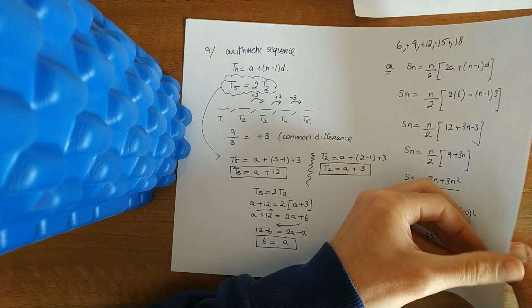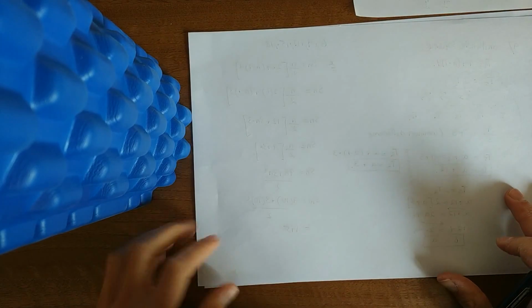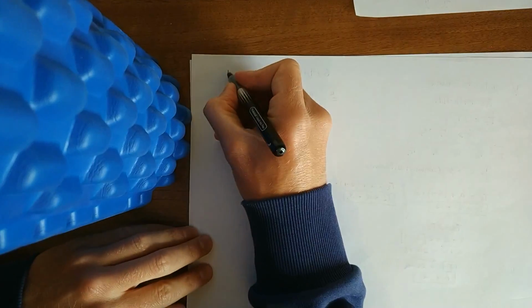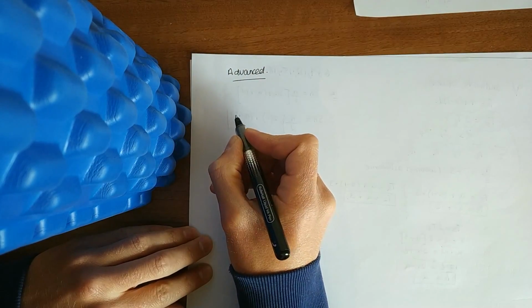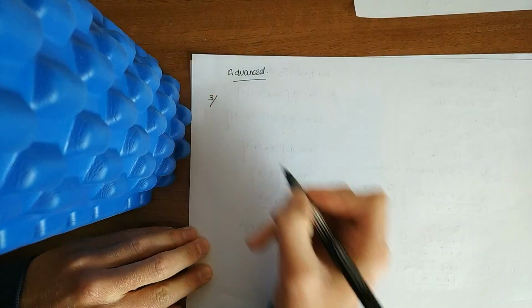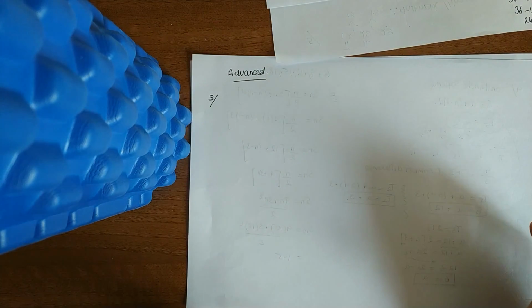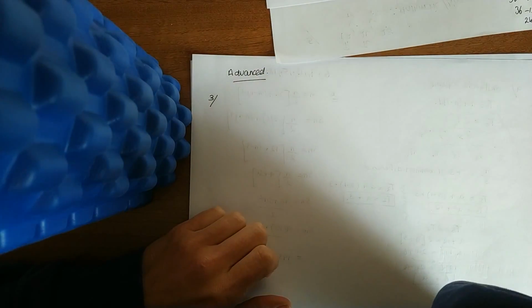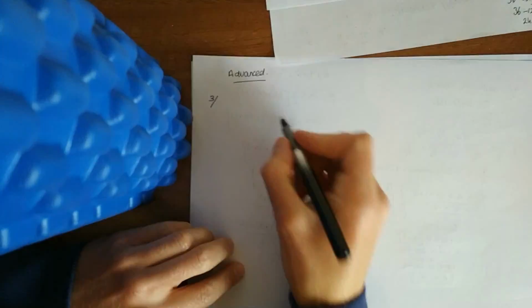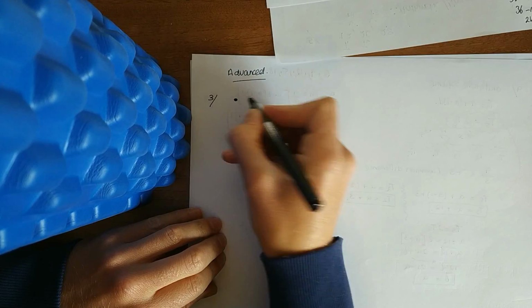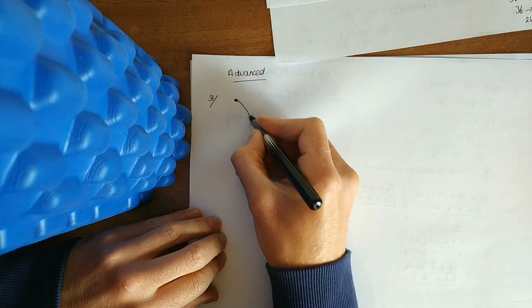Have a wee look, might take time. So the advanced exercises now. We'll look at question 3. So a ball is dropped from a height of 10 meters and bounces back to 6 meters and so on. Now I'm not going to draw the graph. We'll do the next 5 heights. So it starts off, imagine a ball's up here. Dropped from a height of 10 meters.